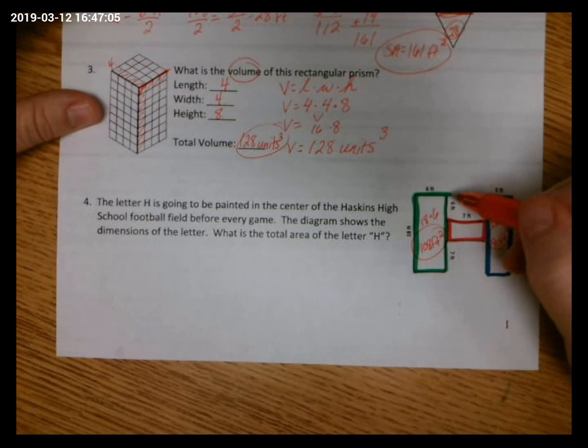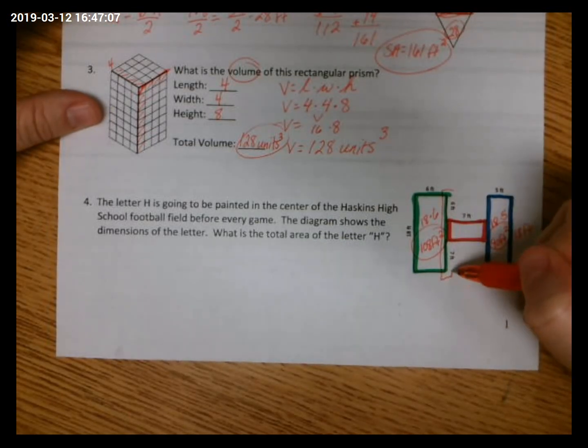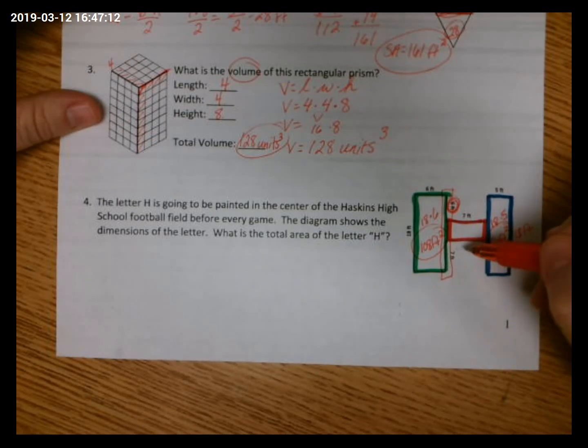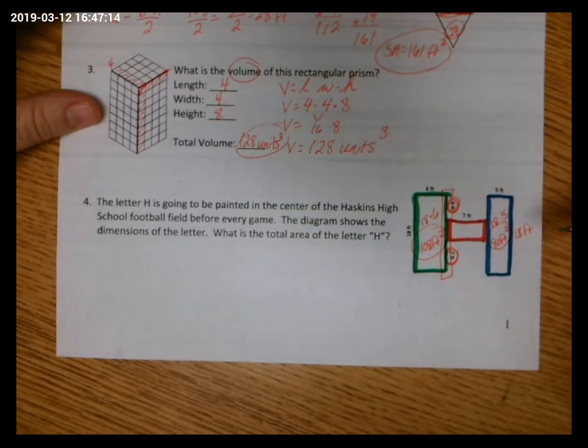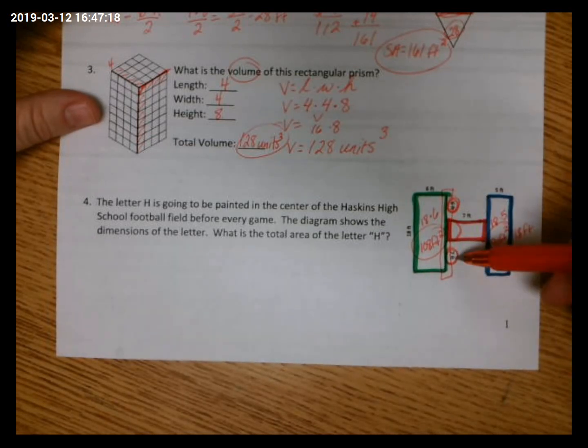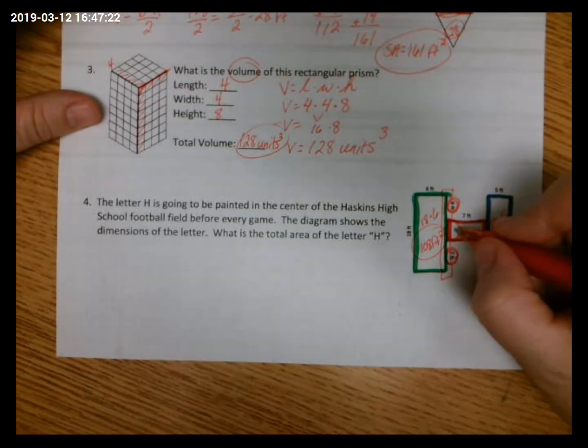Thank you. Now, if I know that this full length is 18 feet, and they've told me I have a 6 foot section here and a 7 foot section there, to find this missing section, all I have to do is add and subtract. So when I subtract, I end up with a length of 5 feet.